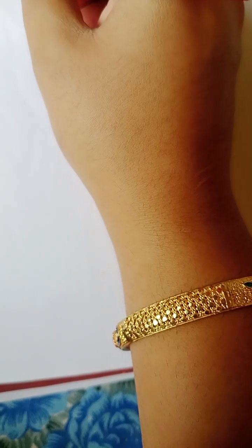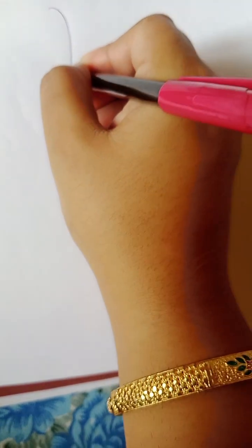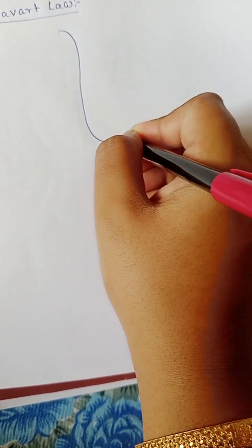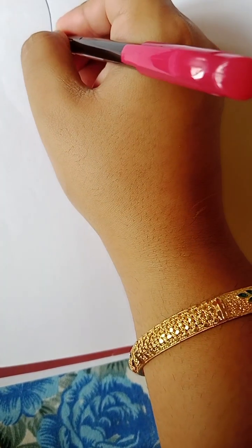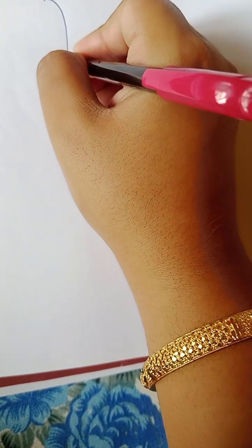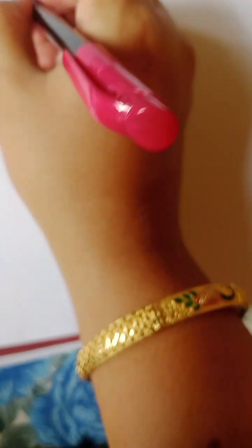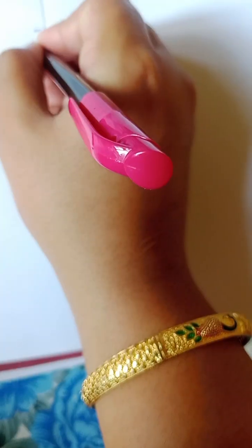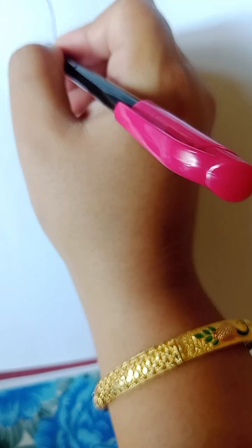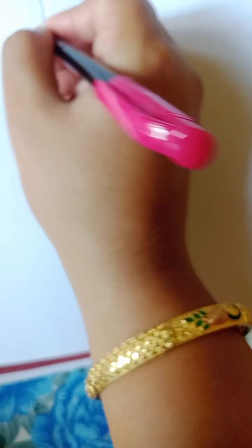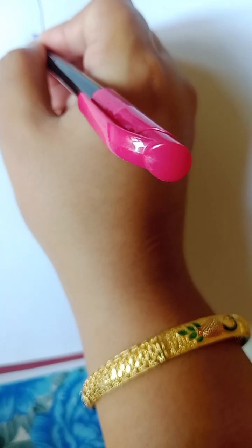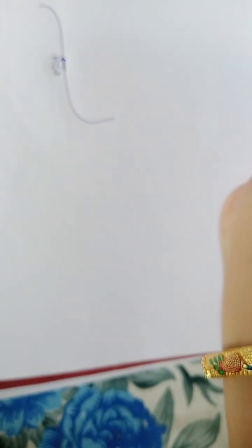Means, see, here I am drawing one infinitely long straight wire, and there I have considered one small element. This is called dl, means its length is dl. This is a current element.